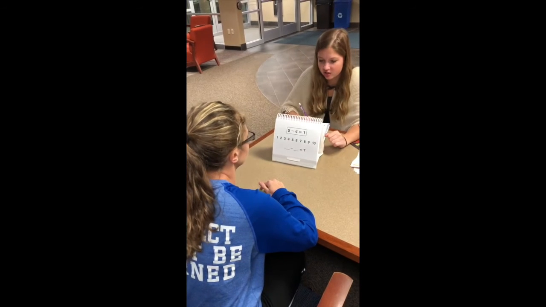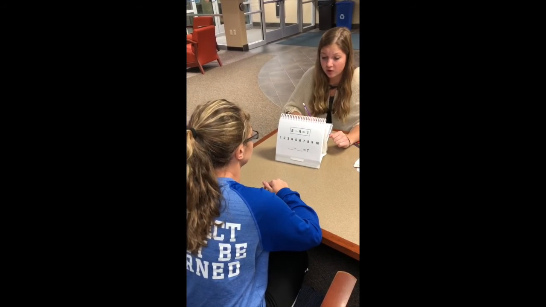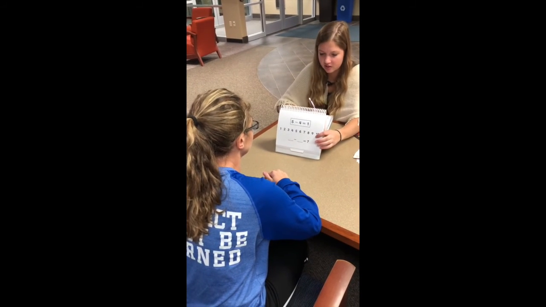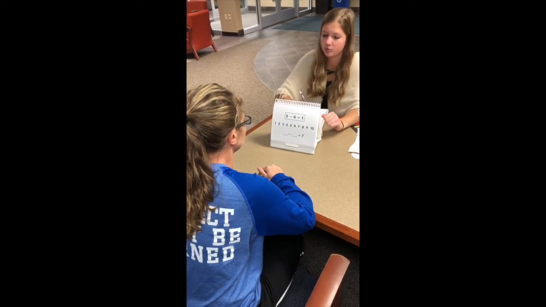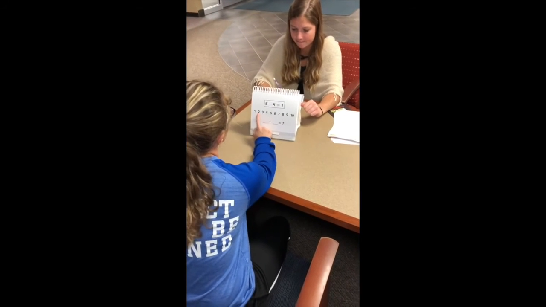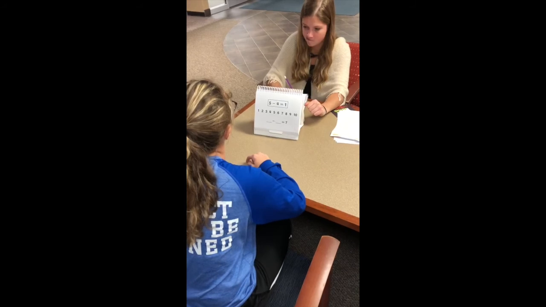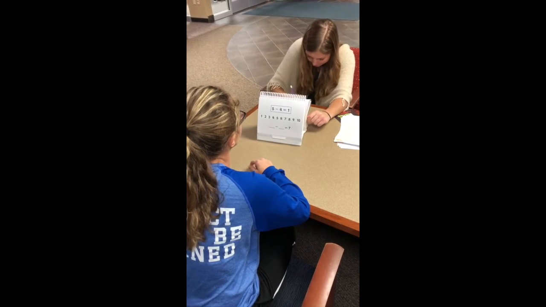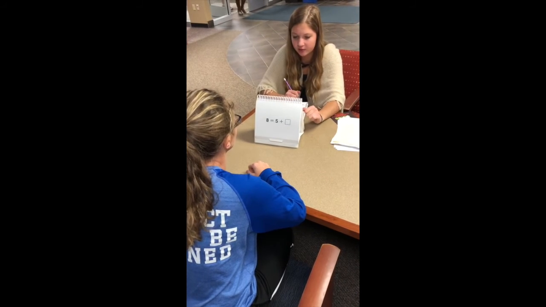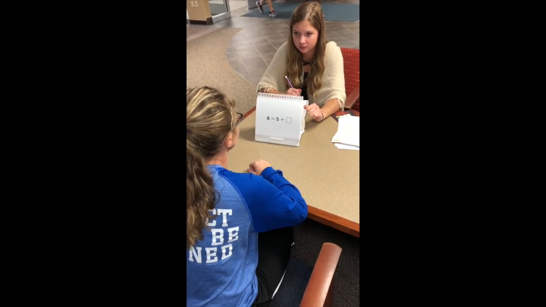Here is a subtraction sentence that shows 5 minus 4 equals 1. Find 2 of these numbers that subtract to make 7. Tell me the subtraction sentence using those 2 numbers. 10 minus 2 equals 7. Okay. 8 equals 5 plus what number? 4.